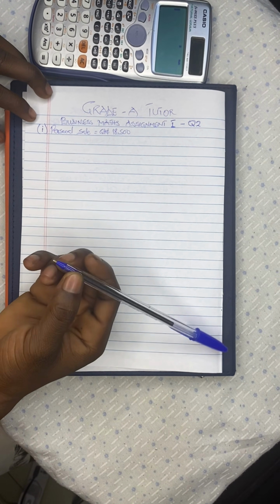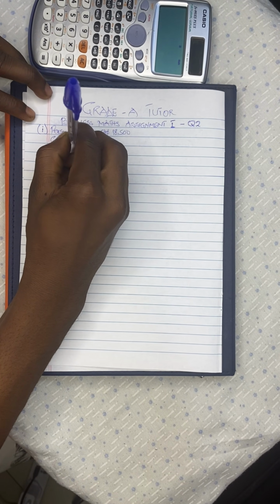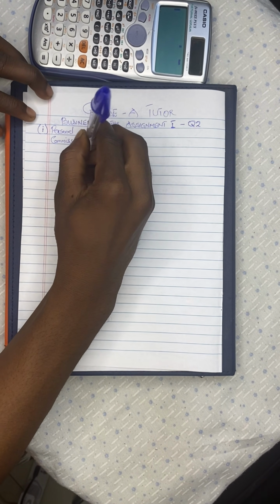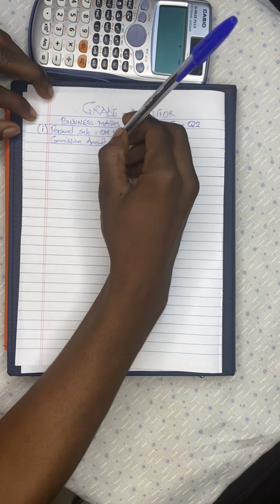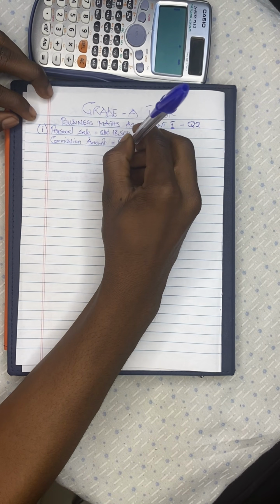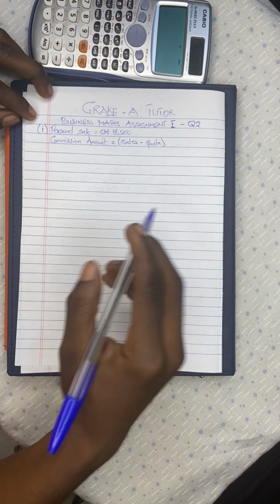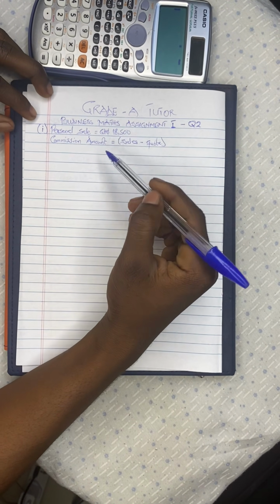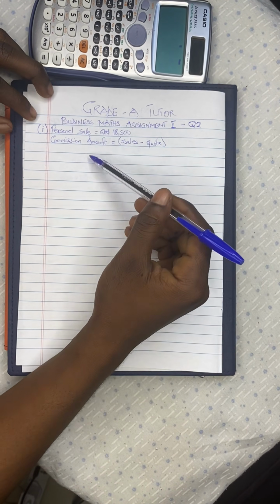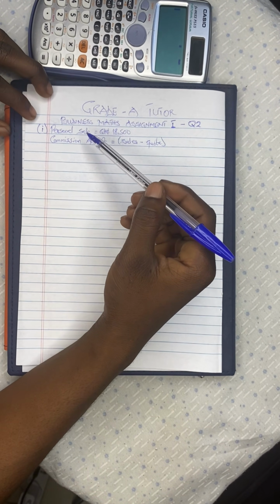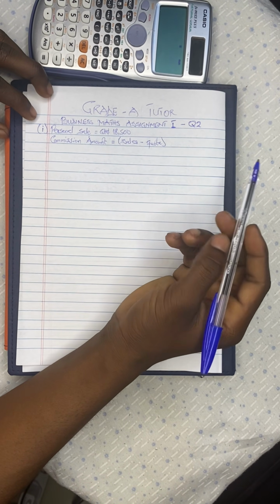Commission amount is equal to your sales minus quota. If returns exist, it becomes sales minus quota minus returns. But because in the question we don't have personal returns for the person, it is going to be sales minus quota, right?